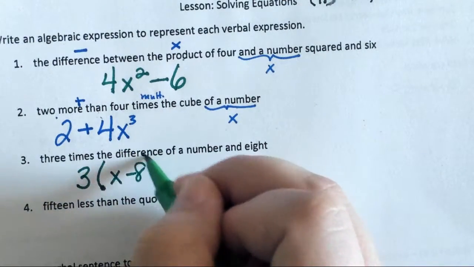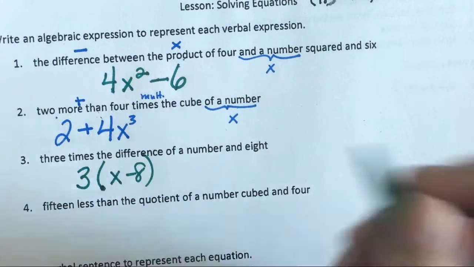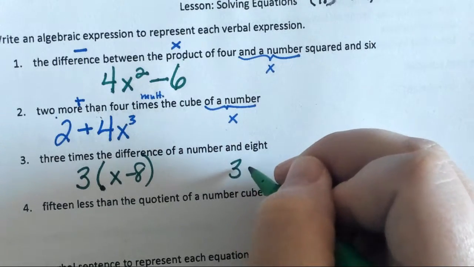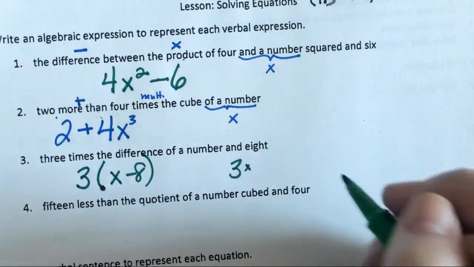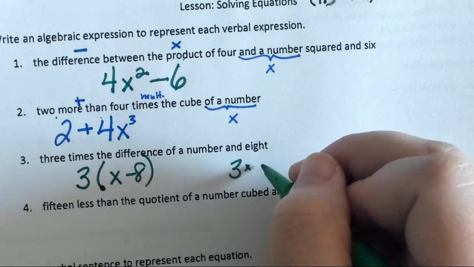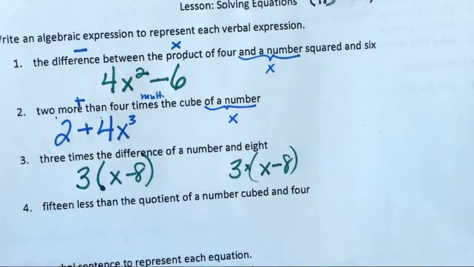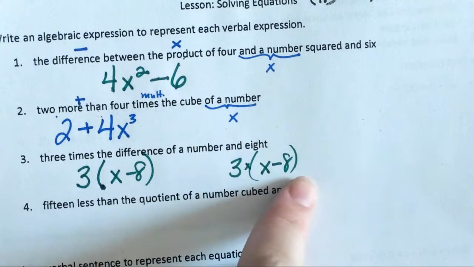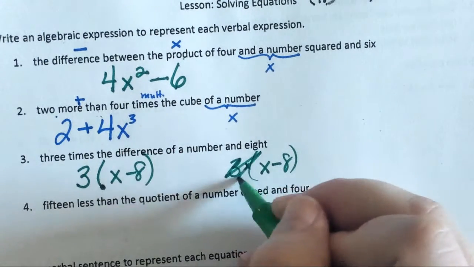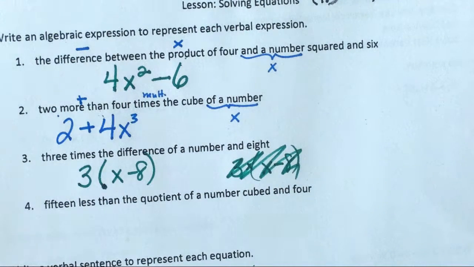So if we're reading it through, I knew it said 3 times, so on my paper I probably wrote 3 and then times. And then it said the difference of a number and 8. But you and I both know we wouldn't have written it like this. We get rid of that extra multiplication sign, and we just squish it all together. So your paper should say 3 and then parentheses x minus 8.